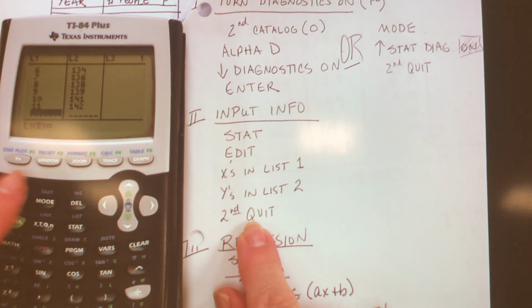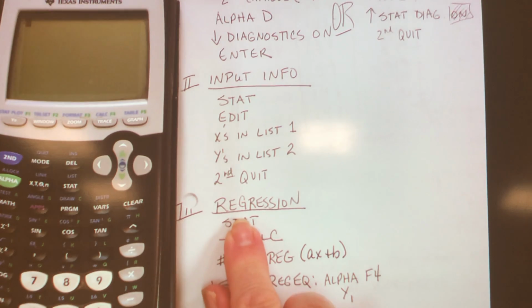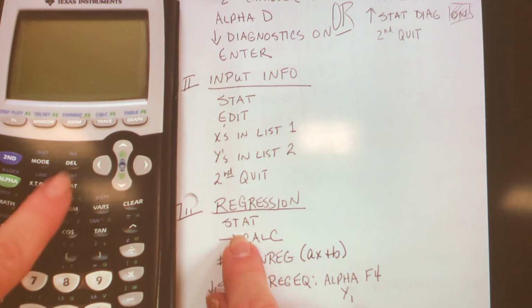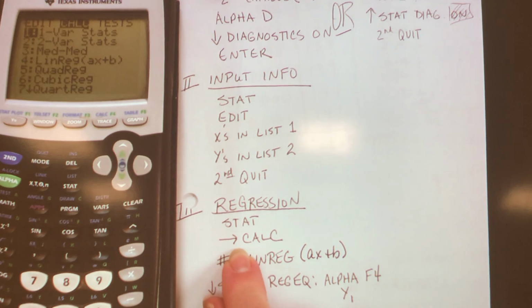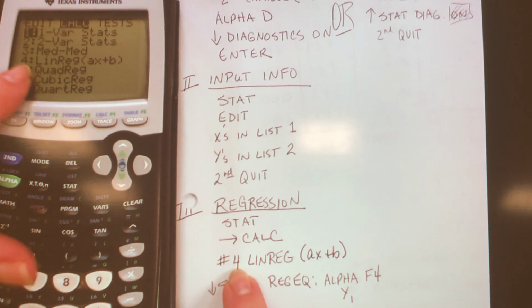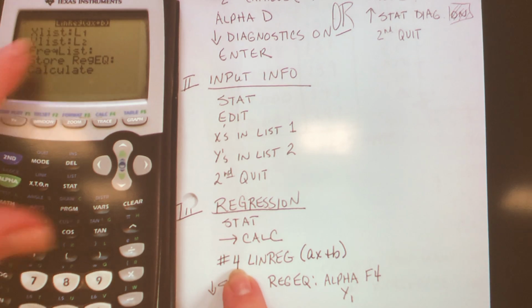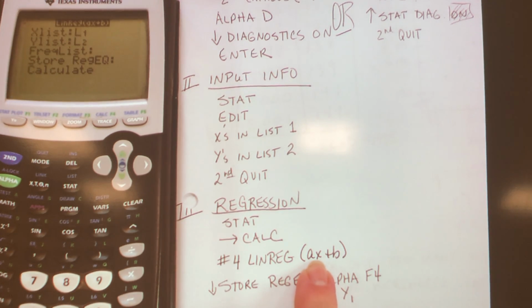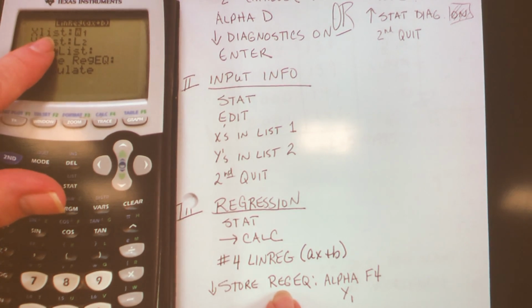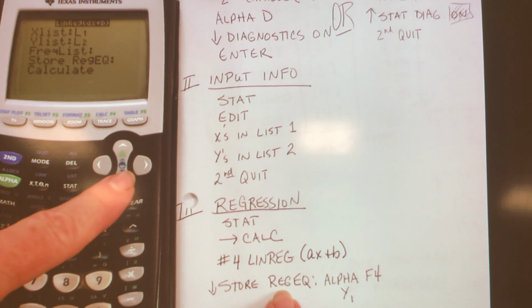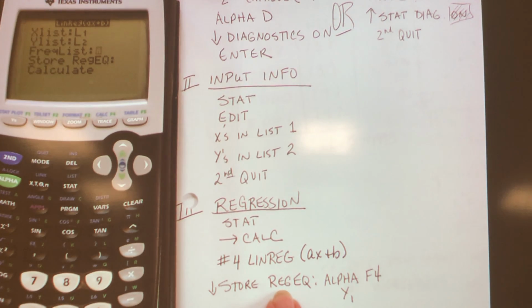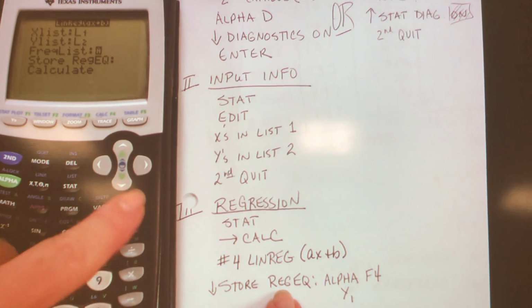All right, so now I'm here. I'll go second and quit. And now I'm going to run a regression. Okay, so I'll go stat. I'll arrow over to calc. I'll choose number 4 by pressing number 4. That's my linear regression in the form of ax plus b. It's asking me, did you put your x's in list 1? Yes. Your y's in list 2? Yes. I have no earthly idea what a frequency list is, but I asked Mr. Ryan when they first came out with this new kind of stuff when they did an upgrade on our memory, and he didn't know, so I figure it must not be that important.